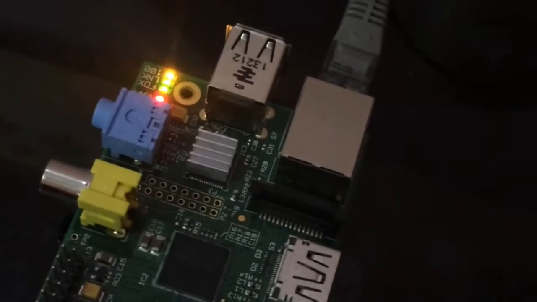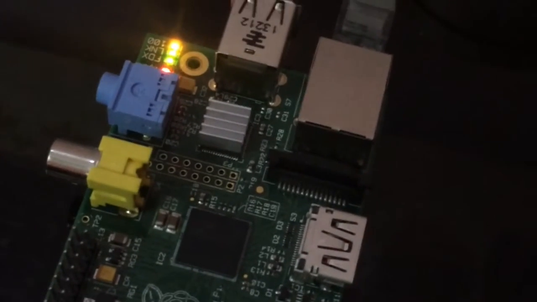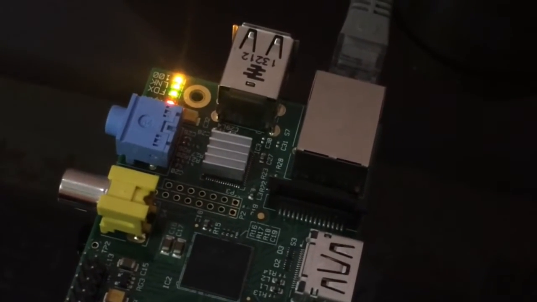I don't have a wireless card, so I connected it with a LAN cable. For later on, for showing you some useful things, I also have an LED. Later on I'll show you how I control this LED through my mobile or desktop wirelessly. So let's start.